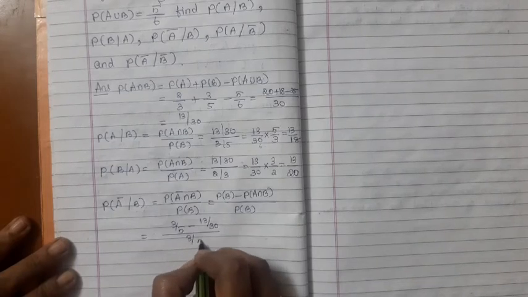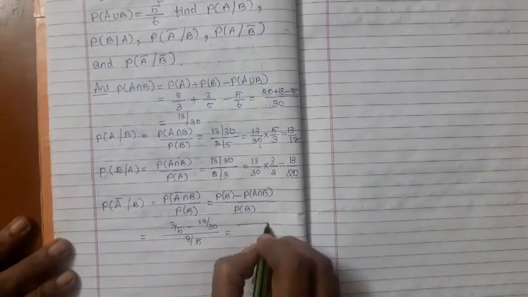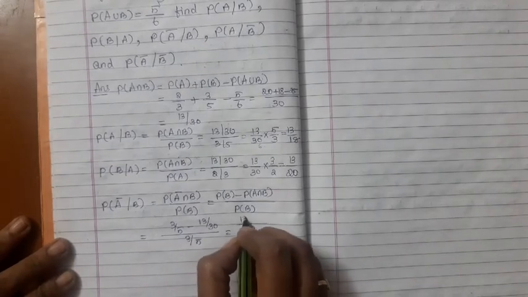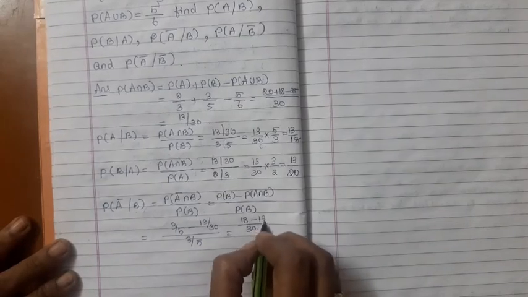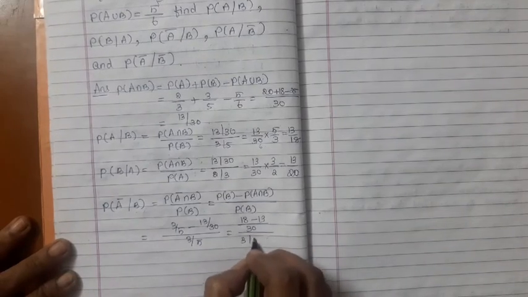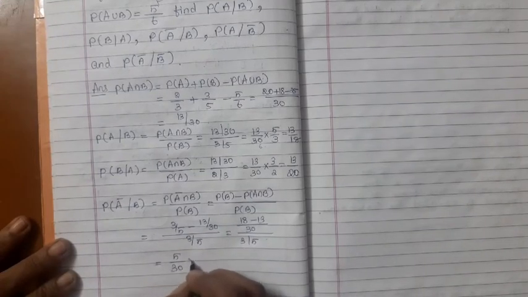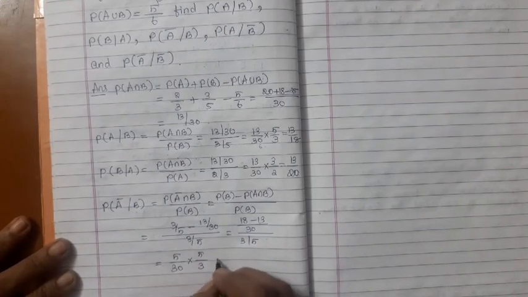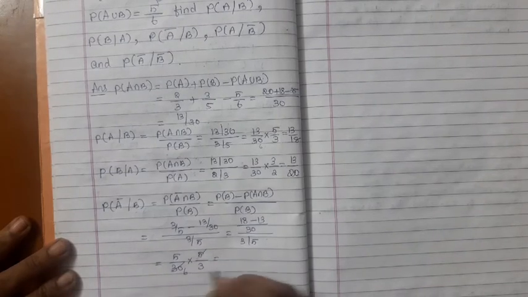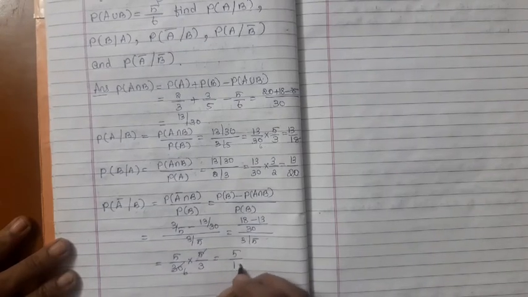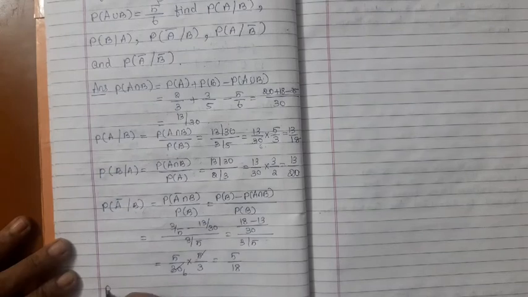Probability of B is 3 by 5. So on simplification, you get 5 by 30 into 5 by 3, 5 by 18.